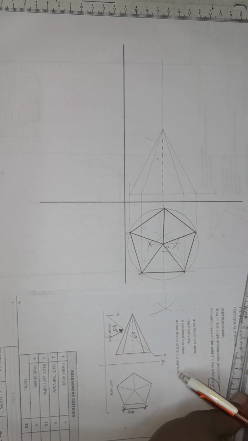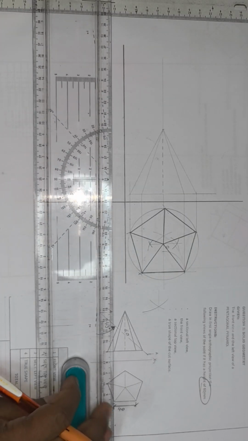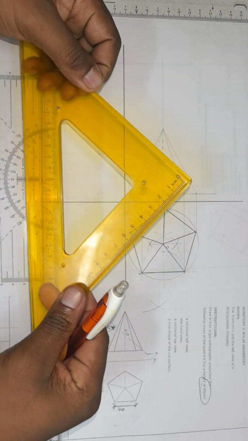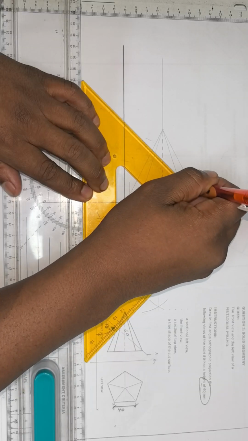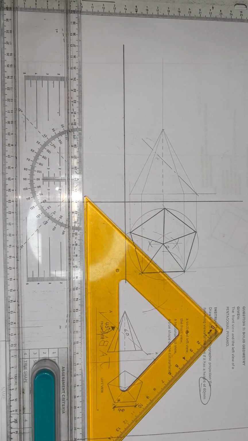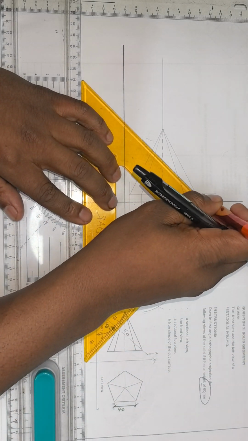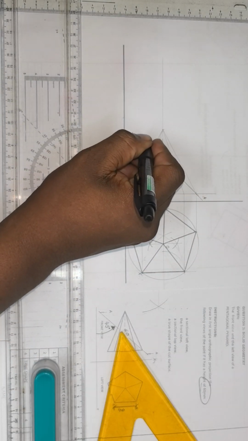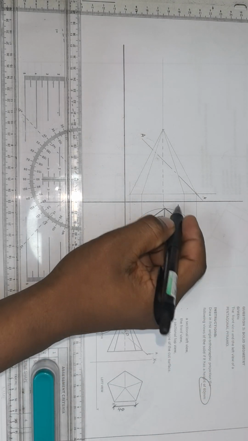Then we can have our cutting plane. You see our cutting plane AA there is at 45 degrees, so we're going to take a 45 degree set square, then draw our cutting plane AA. This is going to be our cutting plane AA. So the next step is to label.